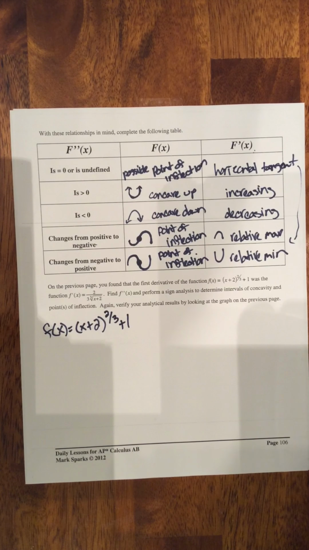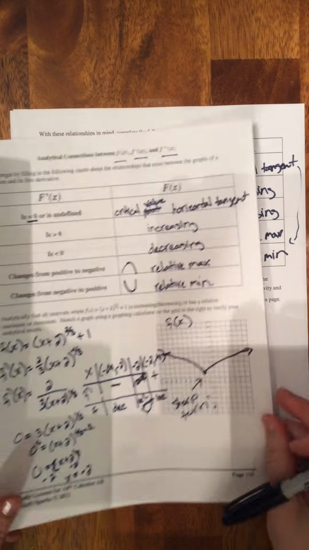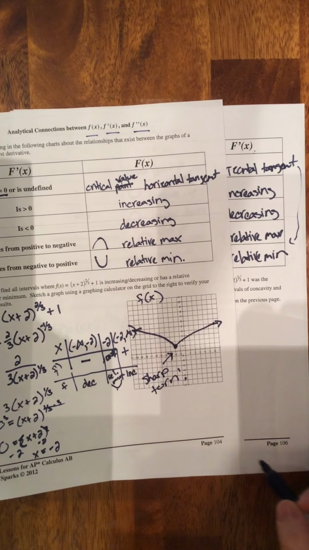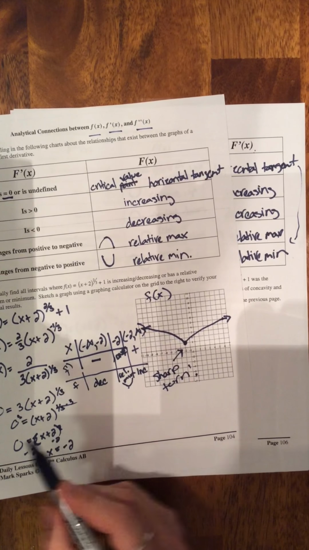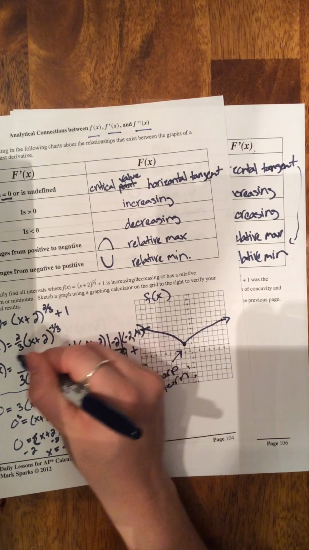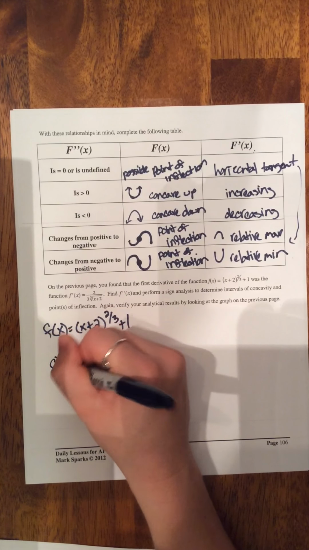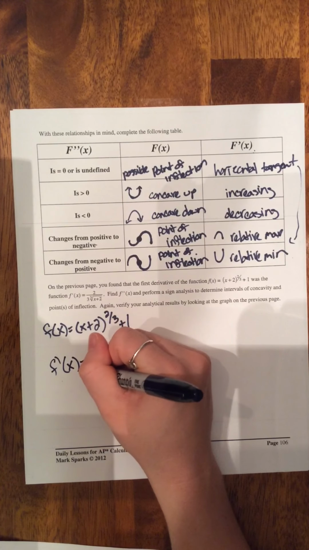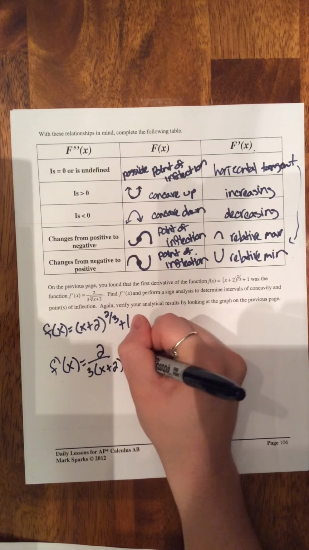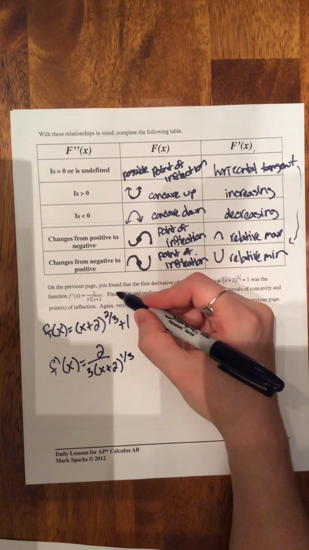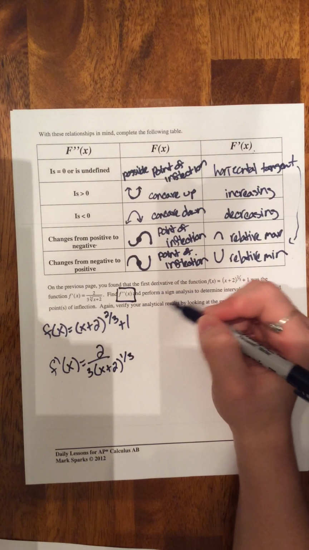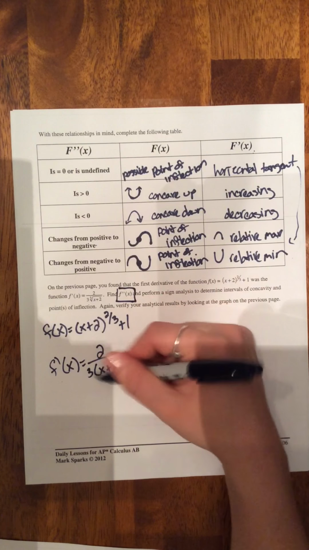And we can go through our work, but I can also just get it out and show you. Oh, there it is. So this is what we did on the previous page. Well, on page 104, it wasn't quite previous, two back. And we figured out this was the derivative. What we're going to do now is we're going to find f double prime. By the way, this is 2 over 3. This is what this is right here.